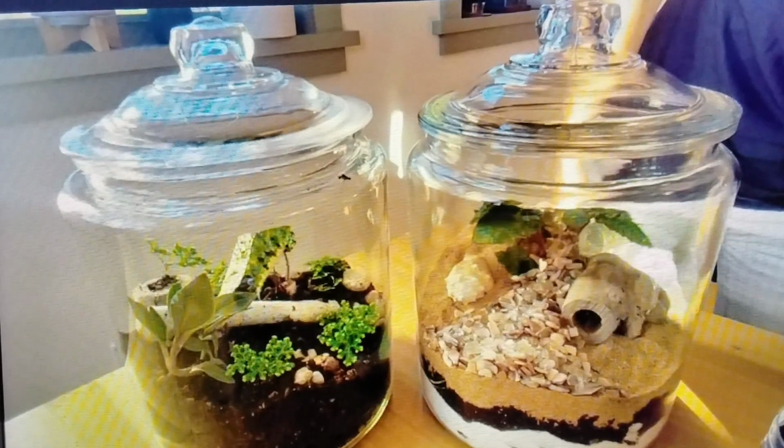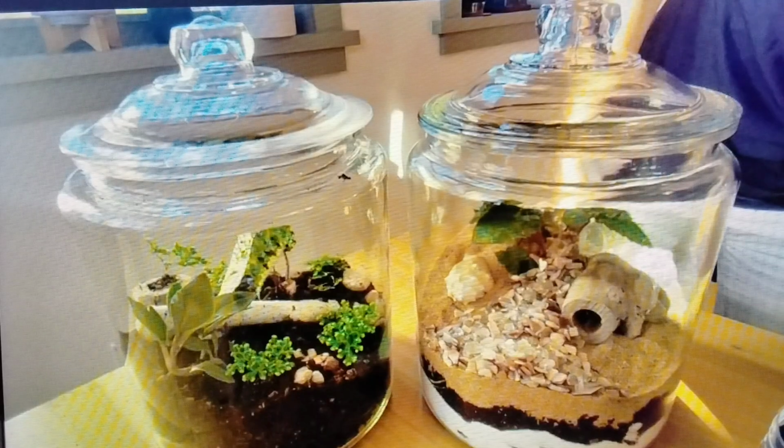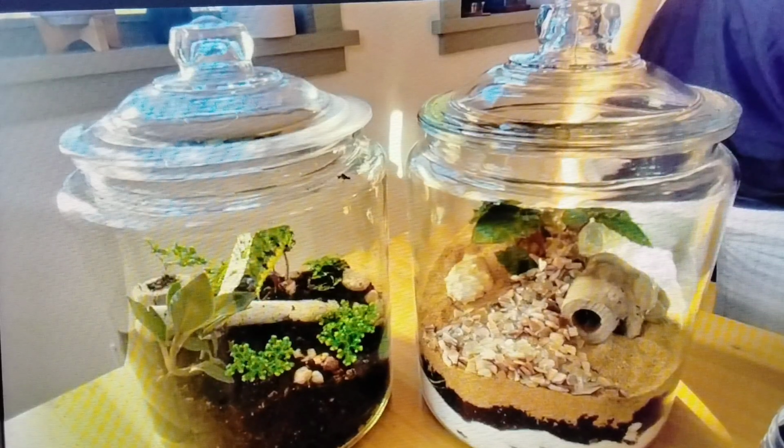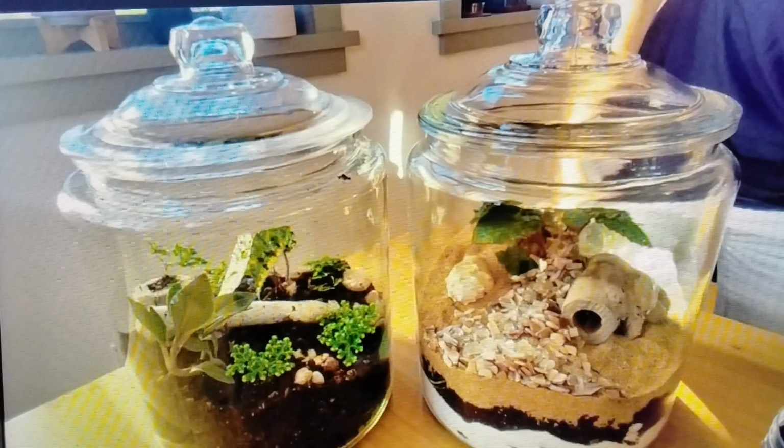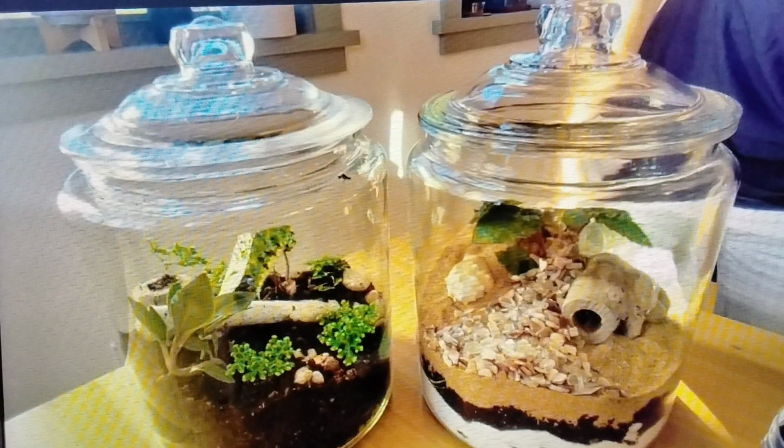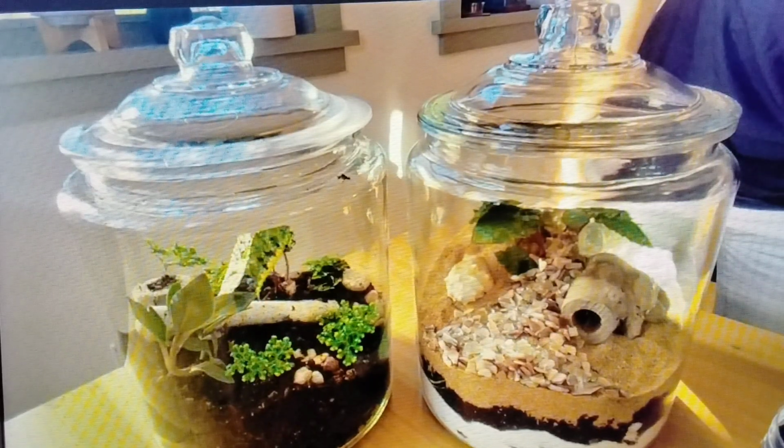Make sure that you have the correct light, and that's an important factor in keeping the balance in your terrarium. The lighting conditions will sustain your terrarium, because the plant life needs to receive natural light for respiration and growth, so that they won't be damaged.